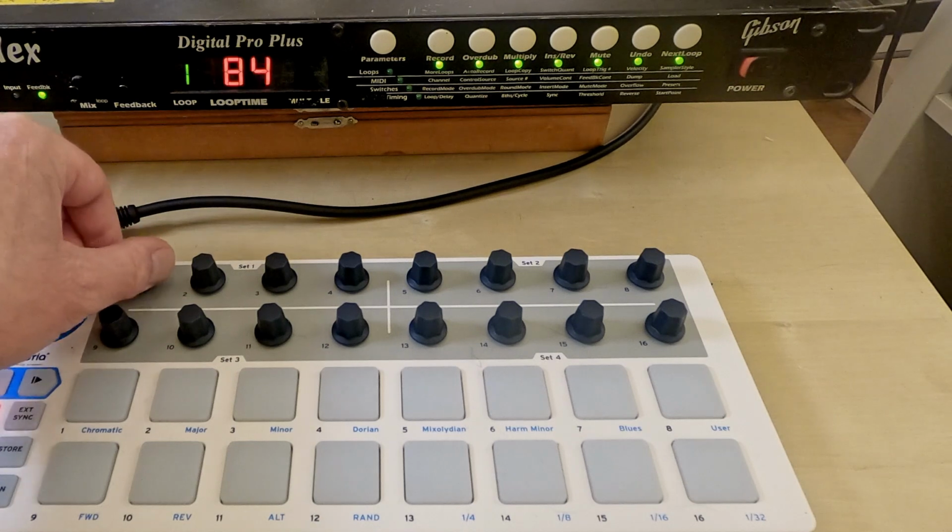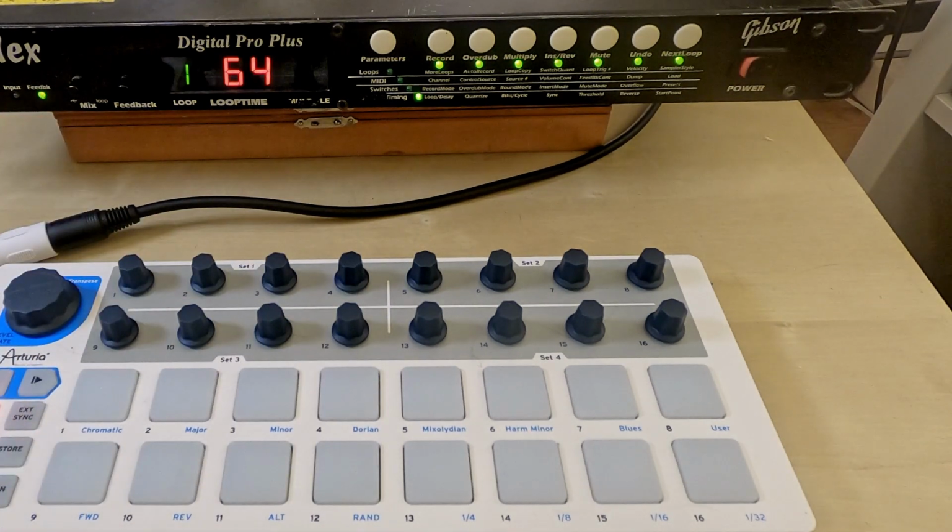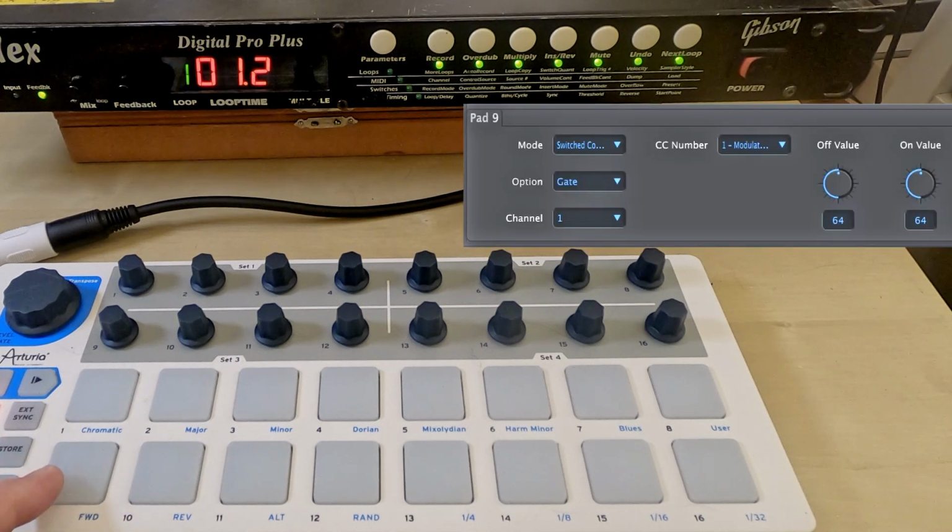This is still giving us full control over the entire volume range. That's just giving us 50%. We can also set this up to toggle between different values. So let's have this go between maximum volume and 50% volume. So we're going back to that pad, and let's have the on value be 127. That's going to be the maximum value.